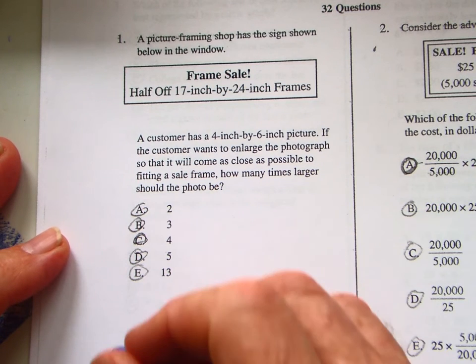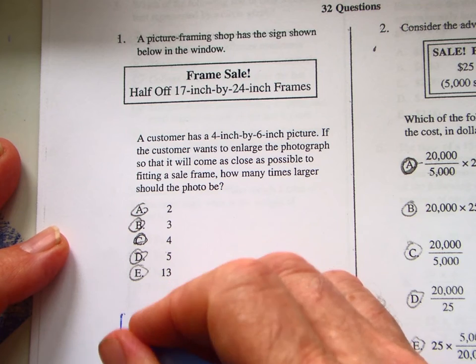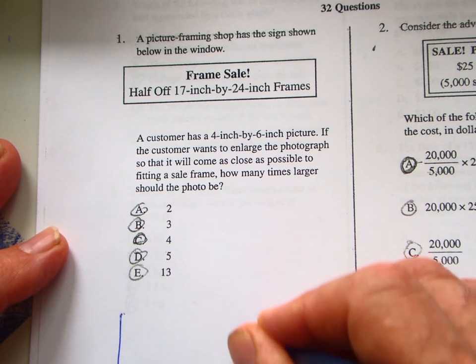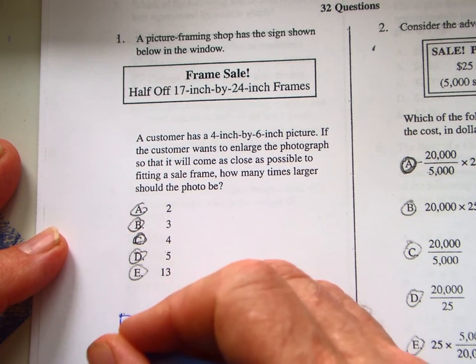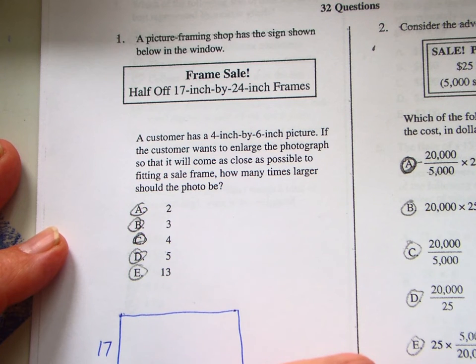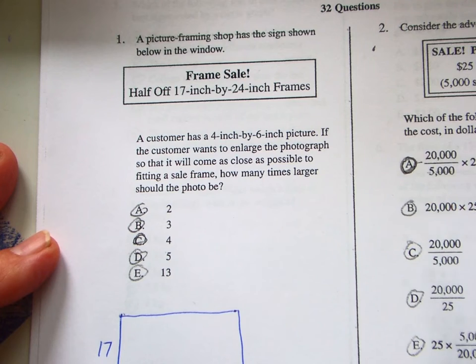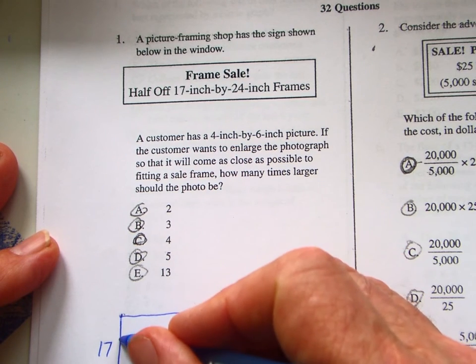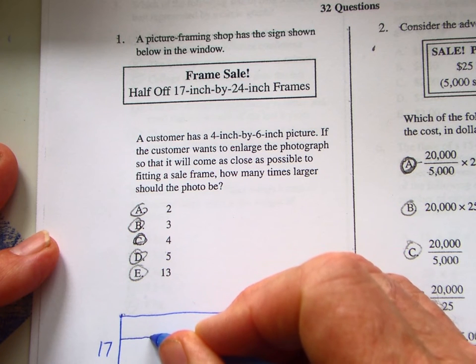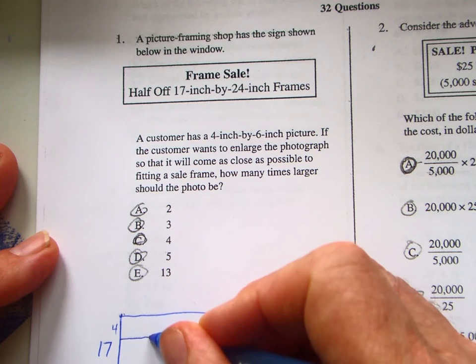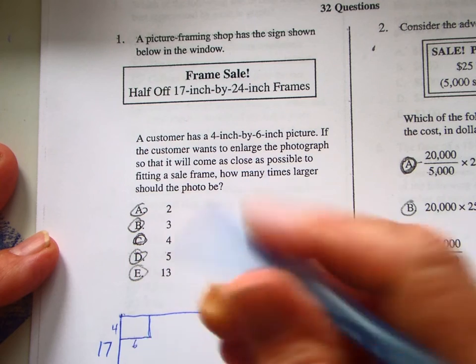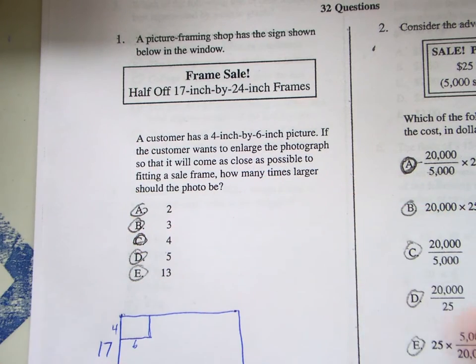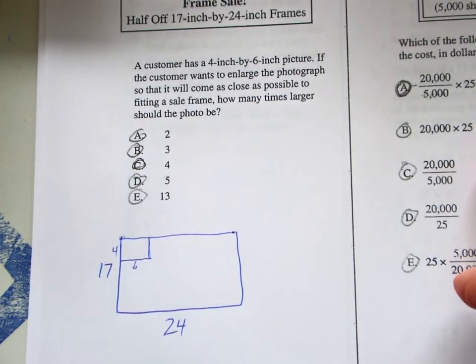So basically you have a frame. So the frame is 17 by 24. So let me just draw a picture. So they're saying the short side is 17, the bigger side is 24. And they're inches, doesn't matter though, but they said inches. But they have a photo, a picture that's 4 by 6. So it's much smaller. It's 4 by 6. Now they're going to blow it up. They have a way of blowing it up and making it look bigger. They want to blow it up so it fits as much as it can in the frame.